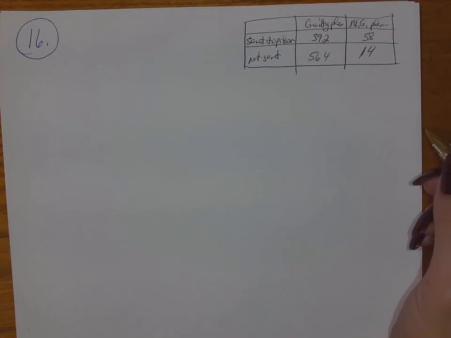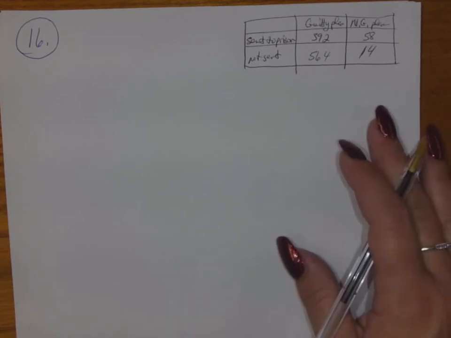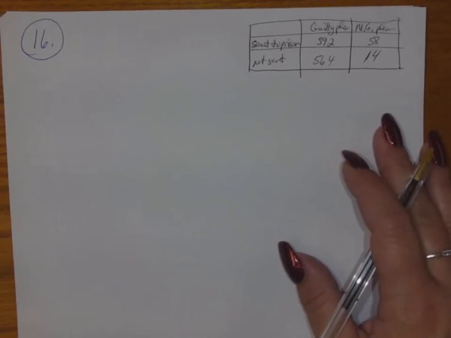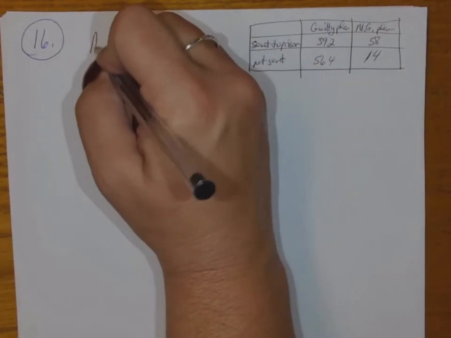Okay? And here's what number 16 says. What is the probability that a randomly selected defendant either pled not guilty or was not sent to prison? Now let's think for a second. When we think either and or, remember that that's an add situation.